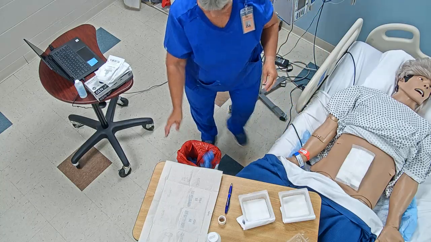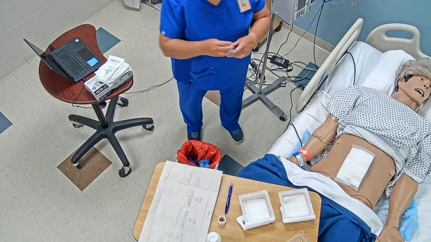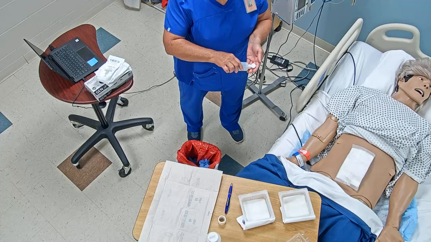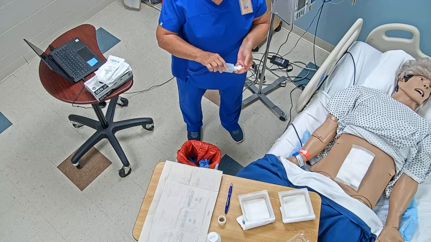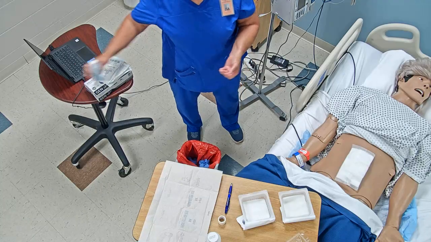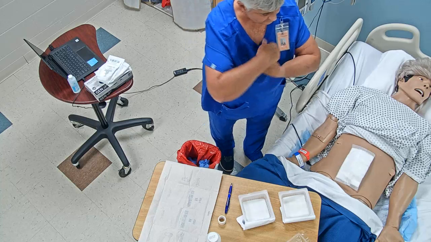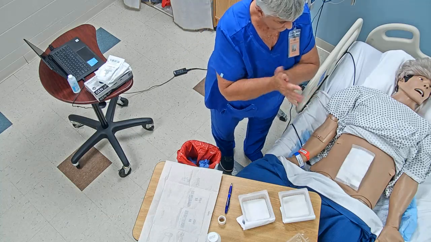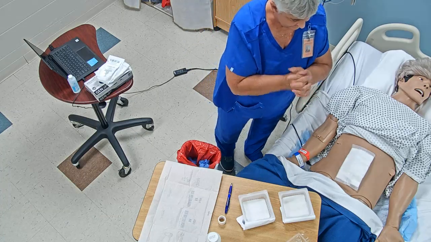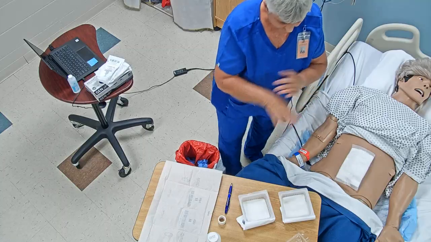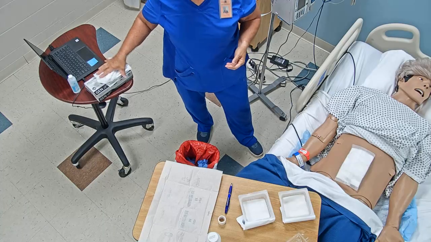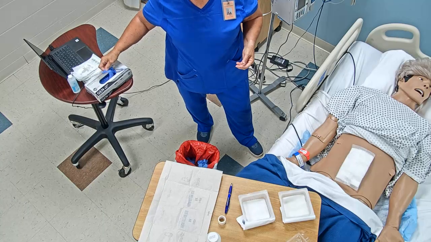skin to skin. Because I took gloves off, I'm going to go ahead and do a medical hand wash. Not getting quite as much as I did the last time. I'm going to put another pair of clean gloves on.